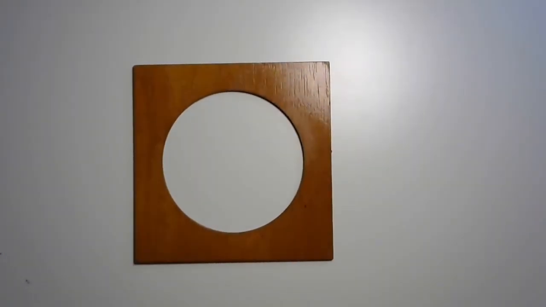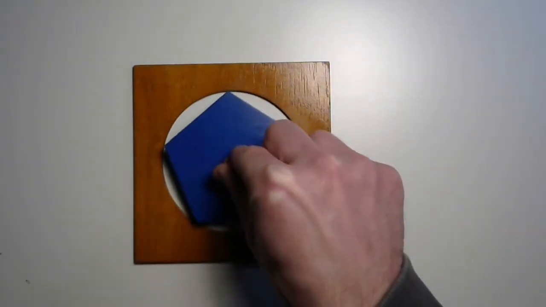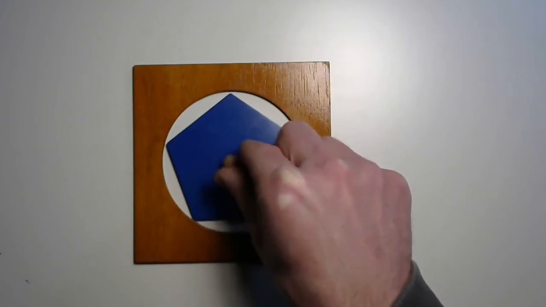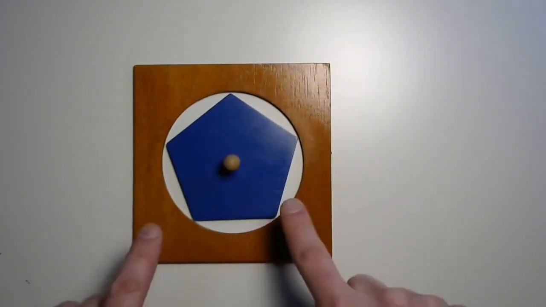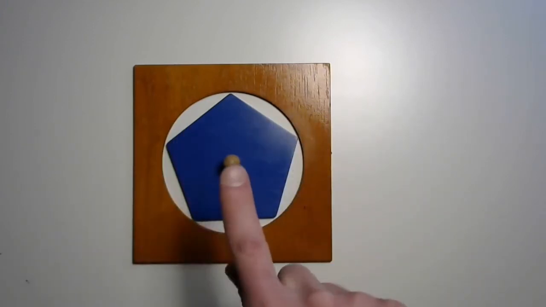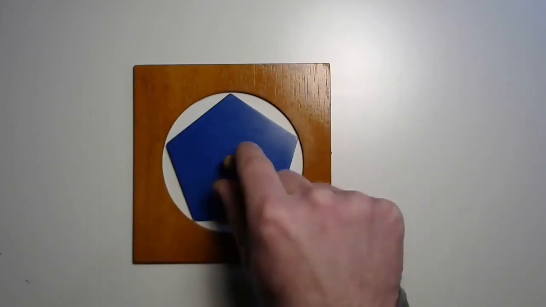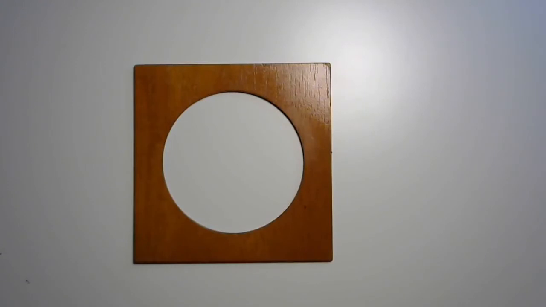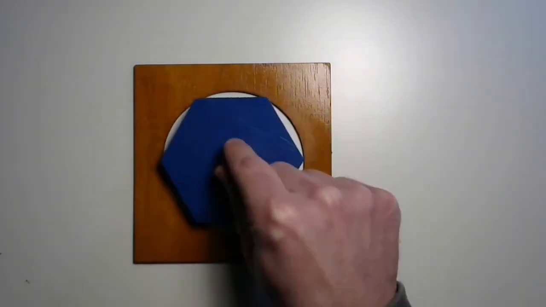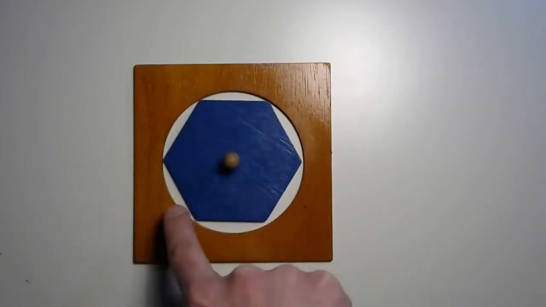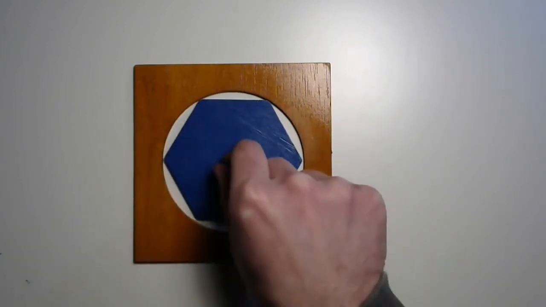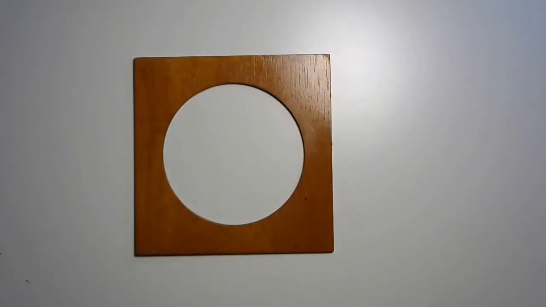Well, there's one more really interesting thing I want to show you about these. Let's go back to our pentagon. I'm going to actually take this pentagon and put it right inside that circle inset. I want you to look really closely at the space around the sides. This is a pentagon, right? 5 sides. Let's switch it out for our hexagon. Take a look at that space. What are you noticing?